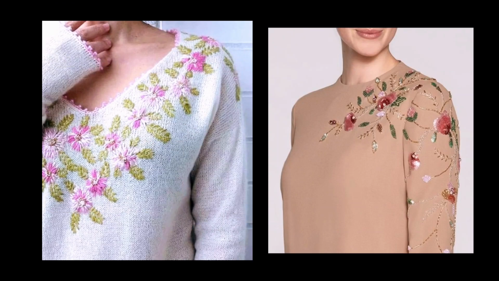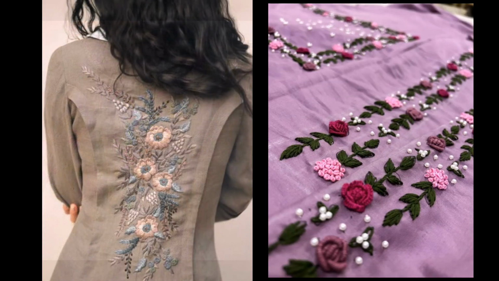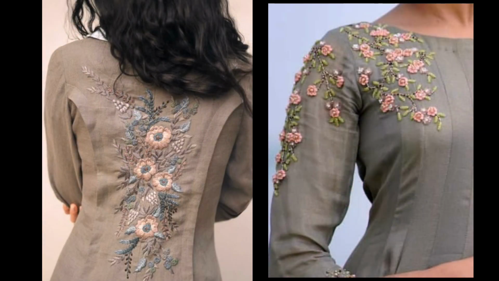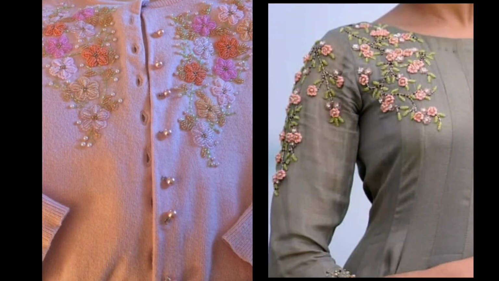Second is the leaf and vine pattern. This design is simple but very stylish. Long vines with small leaves look perfect on borders of dresses or sleeves. Beginners can easily learn this design.